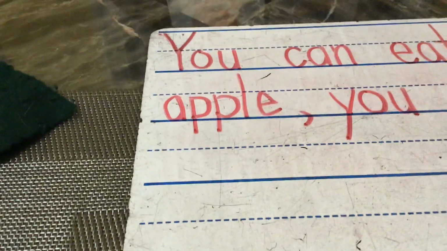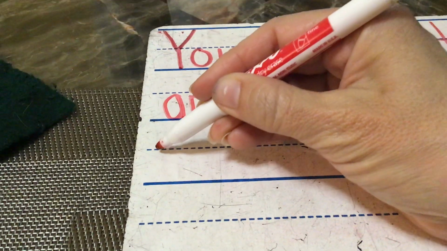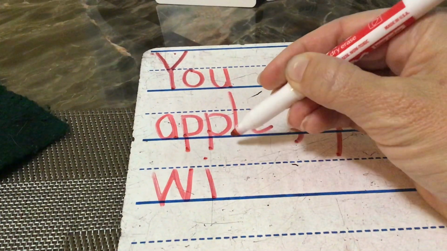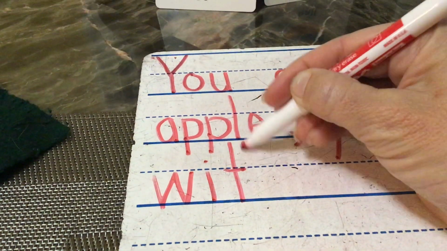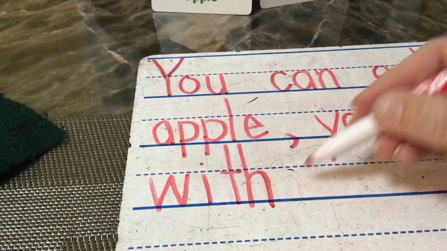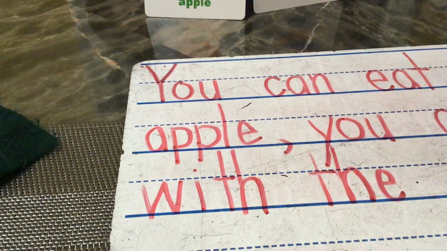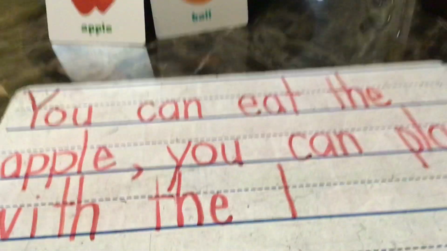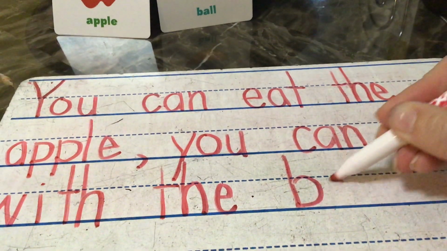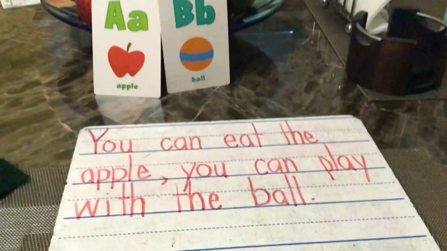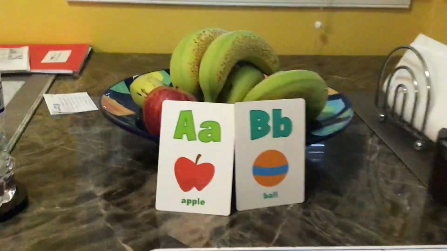You can play with. W, i, th. There's that digraph again. With. You can play with, leave a space, the ball. So that's another thing that is different. You can eat the apple. You can play with the ball.